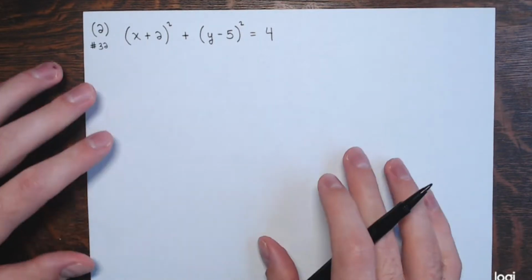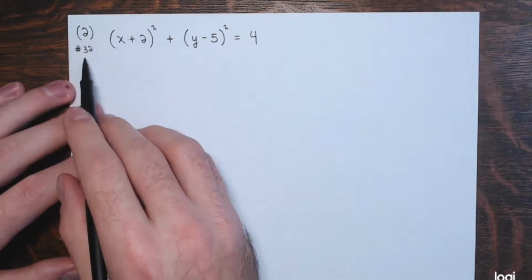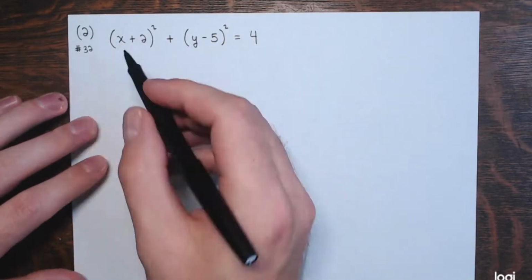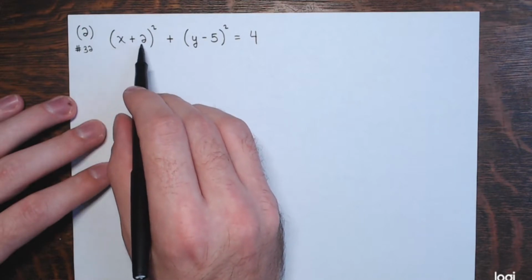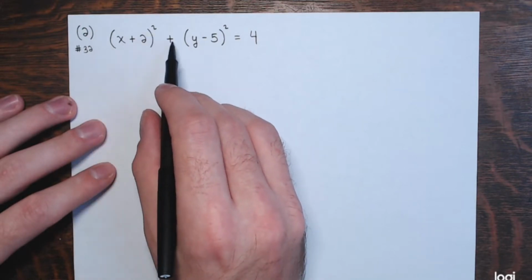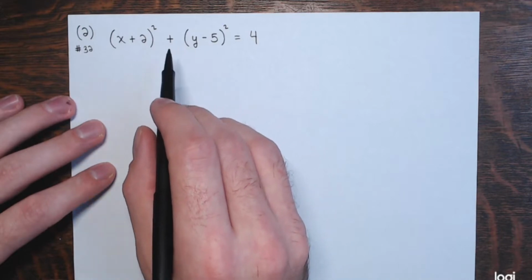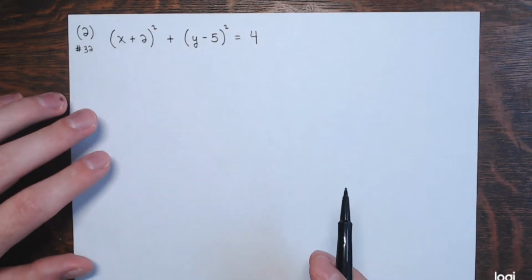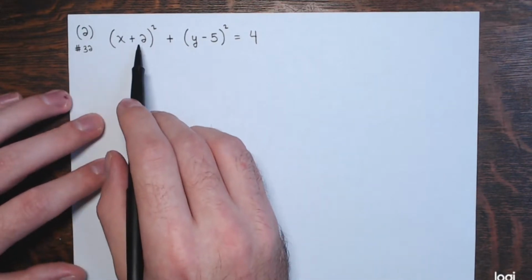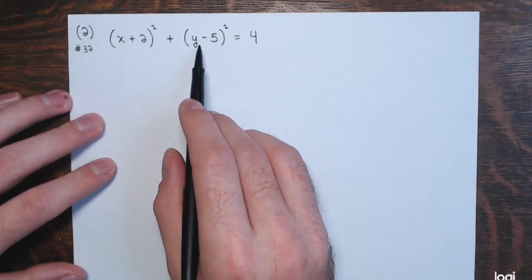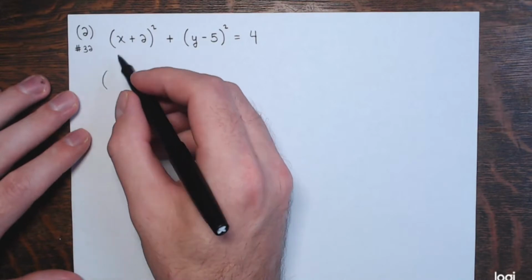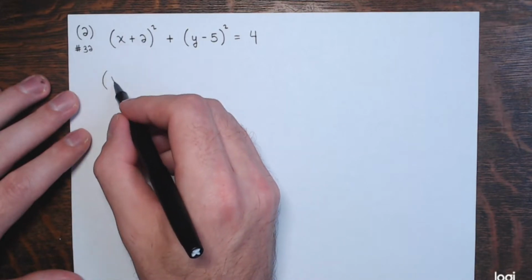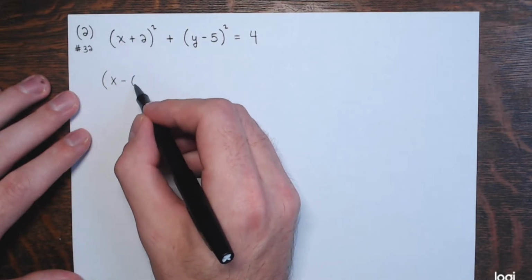Alright, so this equation here, number 2, exercise 32, is in standard form. But remember, you have to think of it as (x minus h) squared plus (y minus k) squared. The x coordinate of the center is the number being subtracted from x. The y coordinate of the center is the number being subtracted from y. So I'm going to rewrite x plus 2 as x minus negative 2.